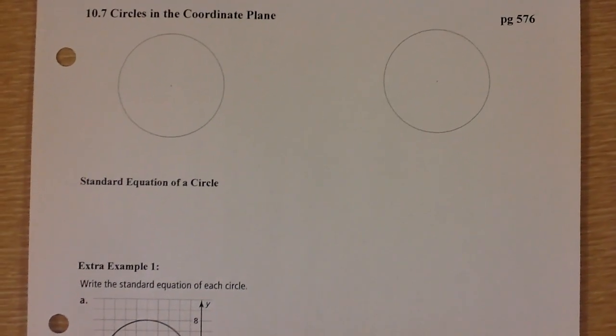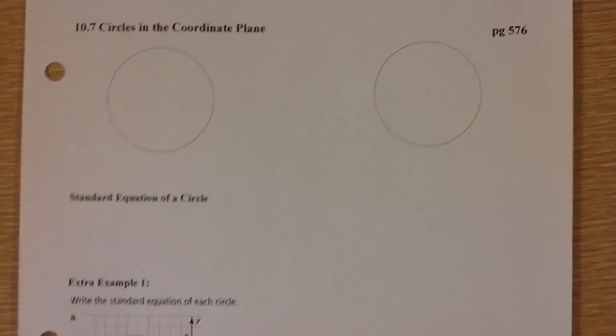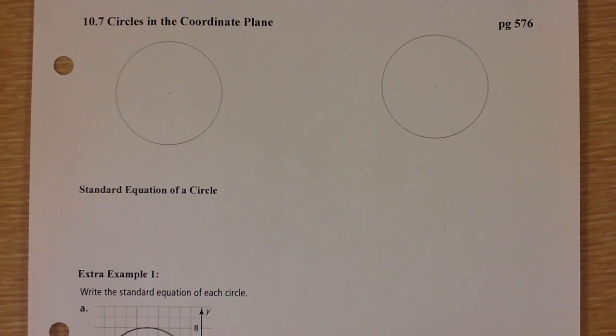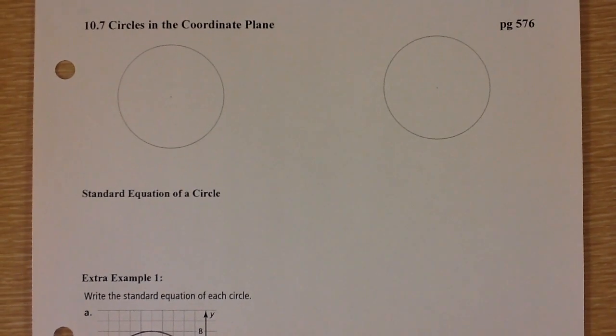Section 10.7, oops, sorry for the bobbly picture. Here, I'll try to fix that a bit. Okay. Section 10.7, circles in the coordinate plane.